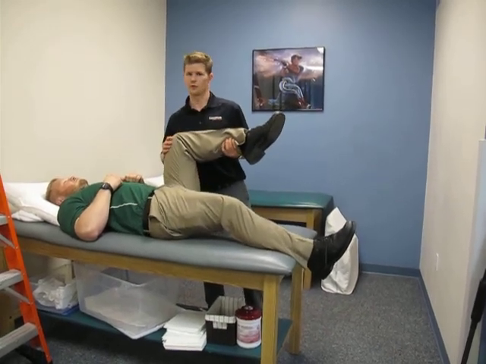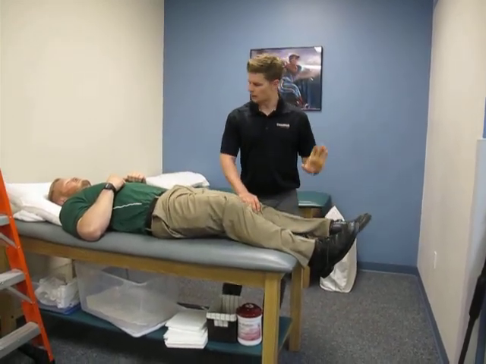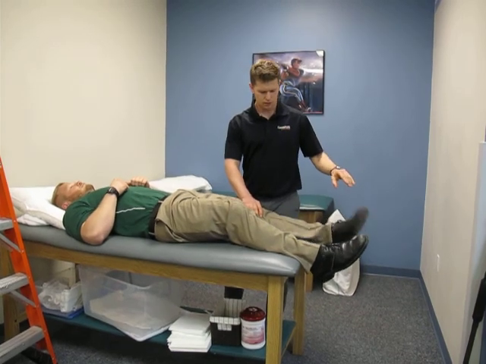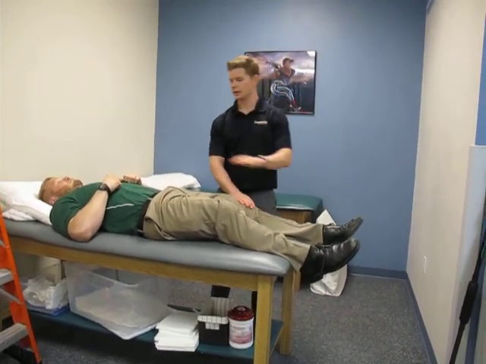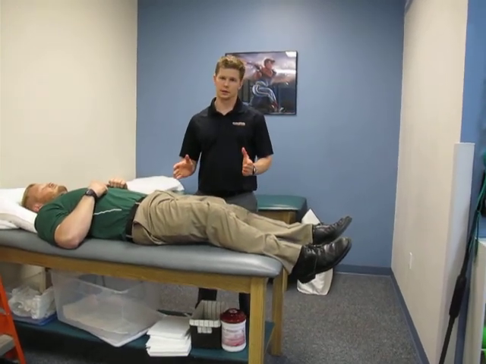Good, his hips are actually moving pretty well. And then can you pump your ankles up and down? Good. Very quick screening of the lower extremities. You have ankle, knee, and hip all pretty much cleared there.